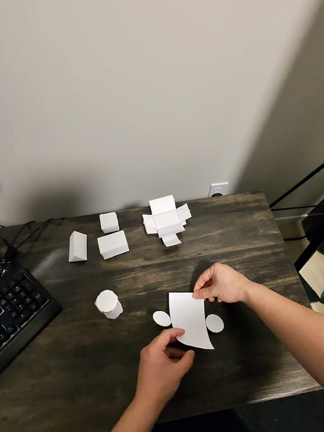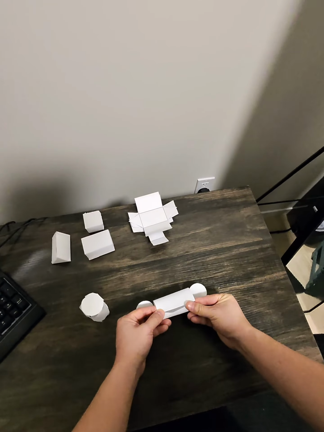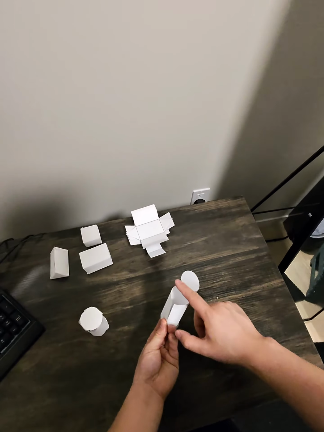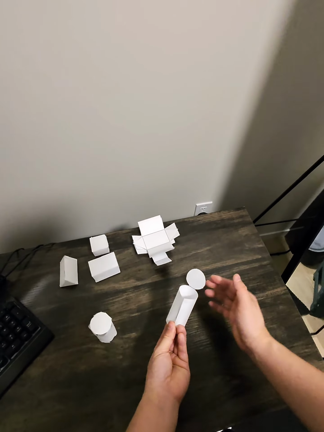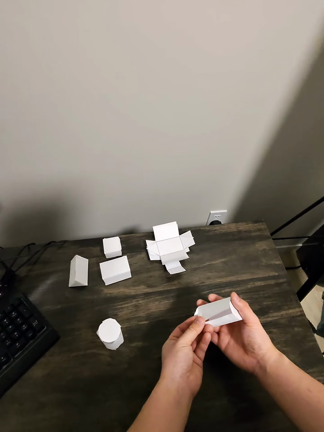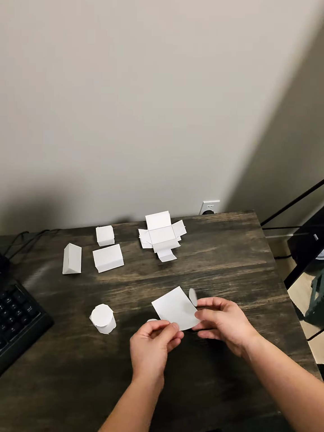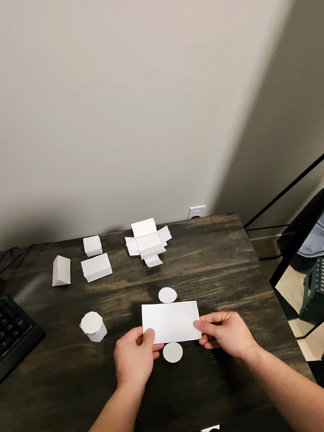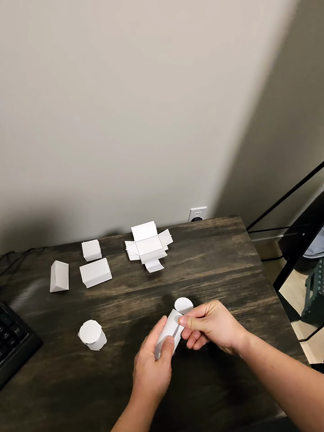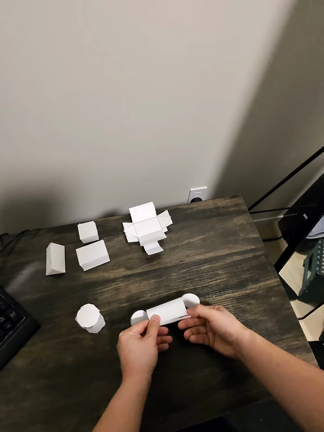Now notice what happens when I roll this up and I have some tape and I can tape it together. I basically have the body part of my cylinder now. I can simply close off the top, close off the bottom, and I would have a cylinder.